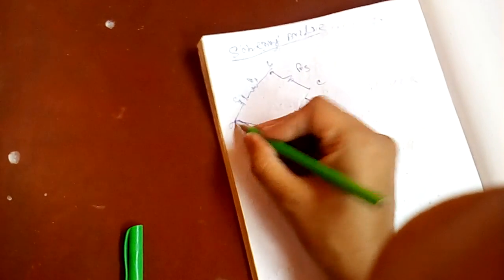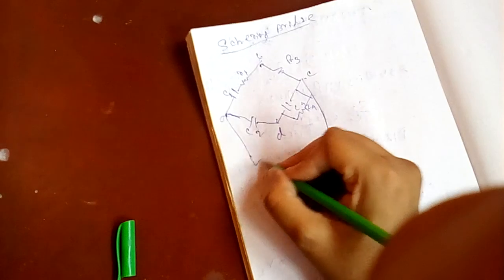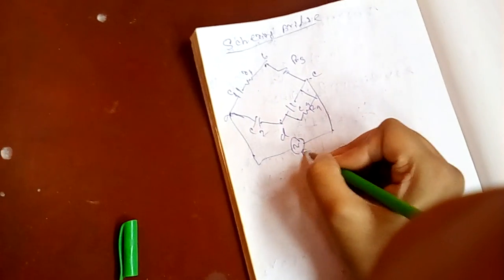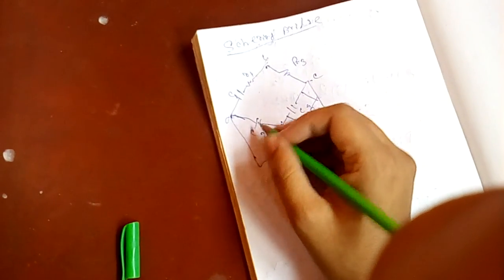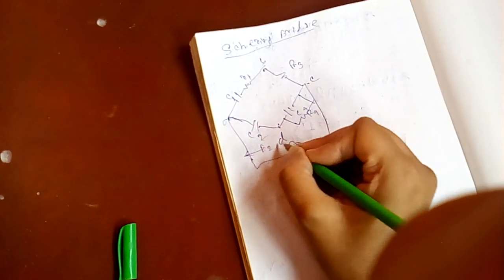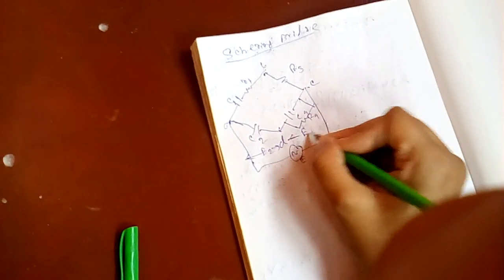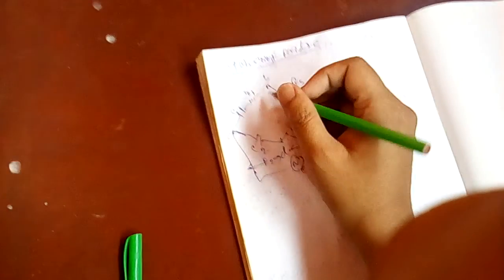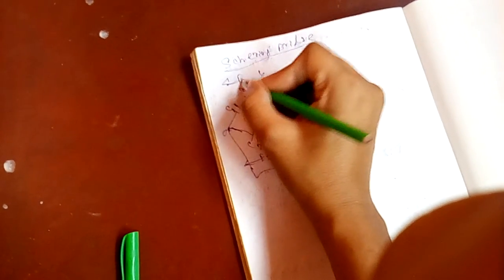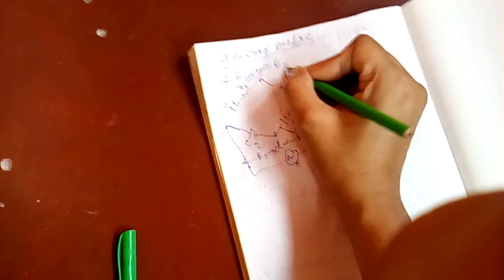So if we take the total supply voltage E, and between B and D same as previous, the voltage is E1 and the voltage is E3.